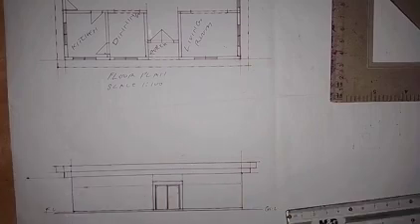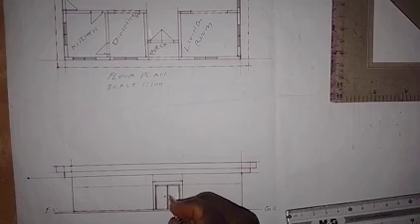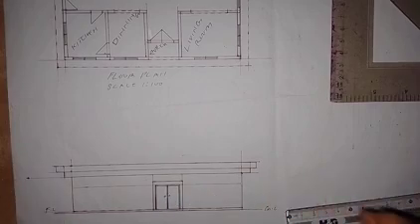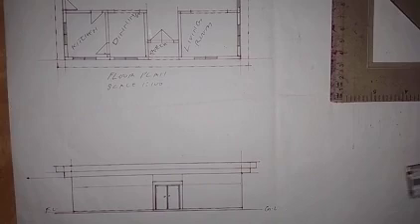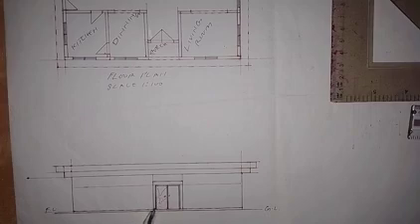Now for this door, they say it's a flush door, so I'll just put something here like this, and I'm leaving it like this. Though they said it is wooden, maybe I should just put something like this for the door, because it is wooden. Alright, so this is okay.